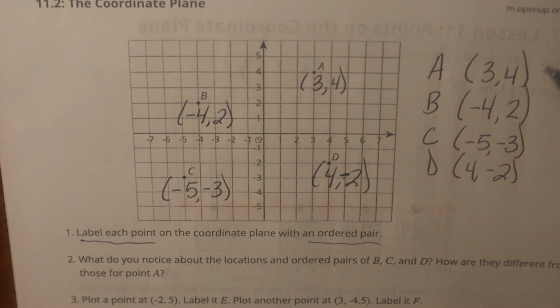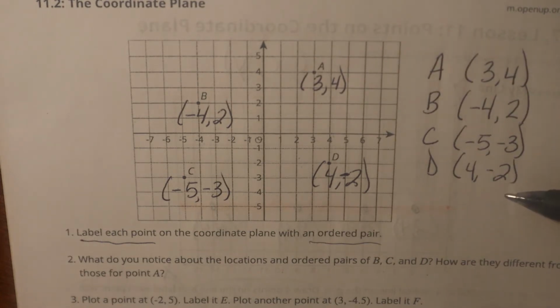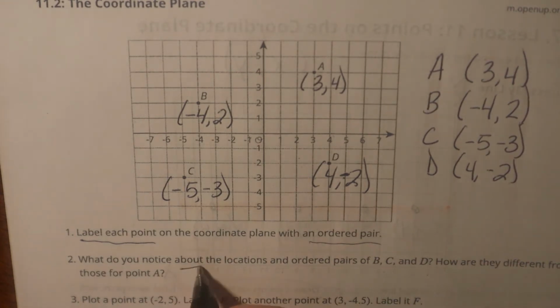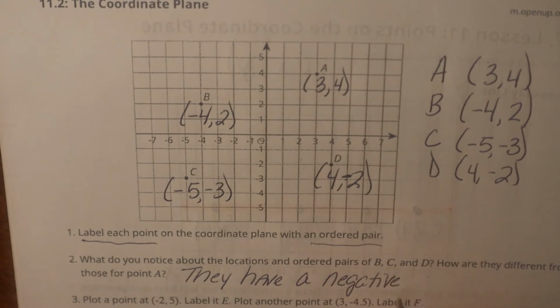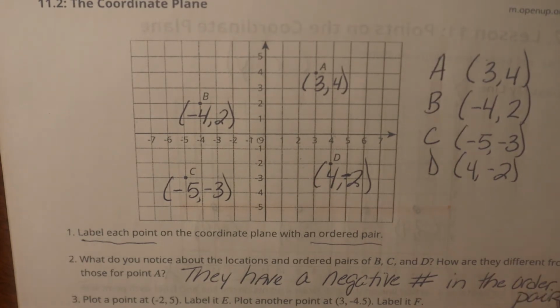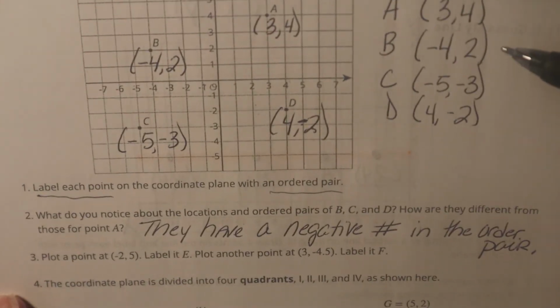So if I look at all these, the main difference I notice is that in A I have 2 positive numbers, but in B, C, and D there was at least 1 negative number. So how are they different? Okay, from point A, we can simply say they have a negative number in the ordered pair. We use proper math terminology. That's just another one of these notice and wonders. We've been doing these all year where I ask you, what do you notice?